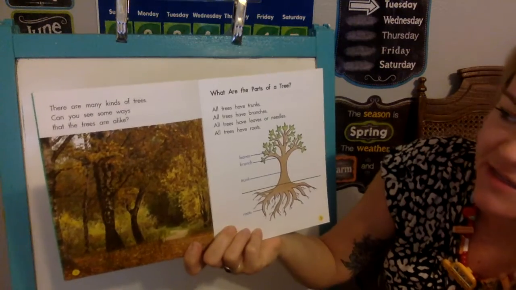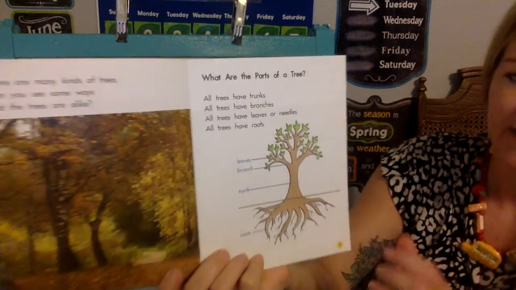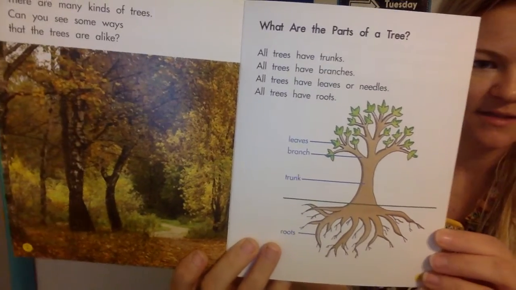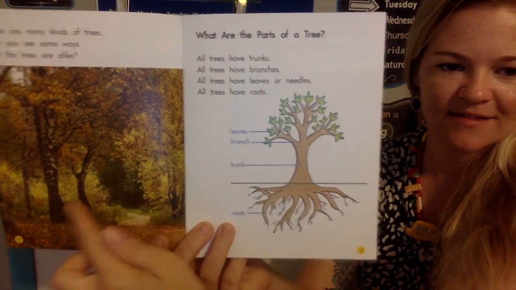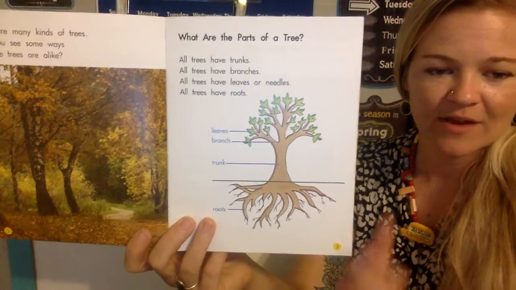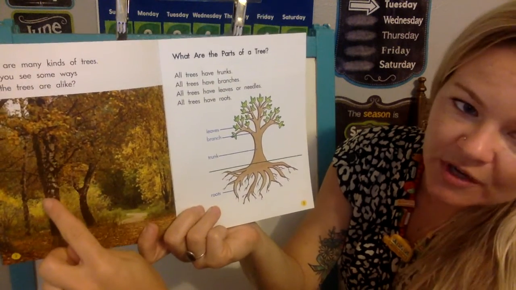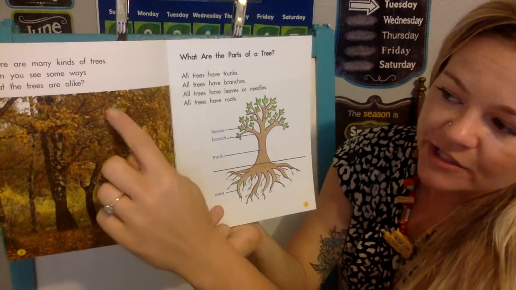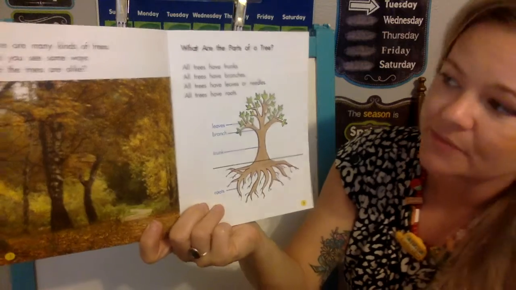There are many kinds of trees. Can you see some ways that these trees are alike? So let's look at those trees. Is there any way that all these trees are alike? Well, they all have stems, the trunk. They all have branches. They all have leaves. We can see that.